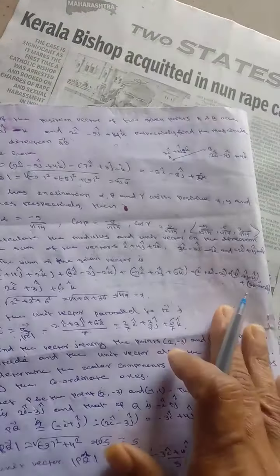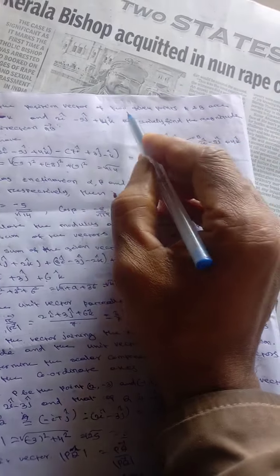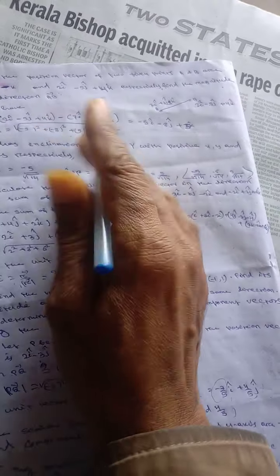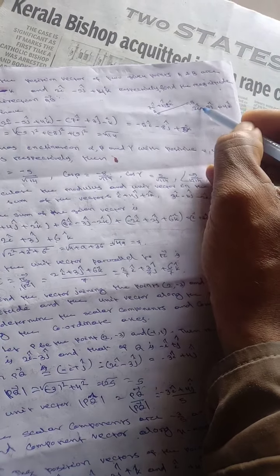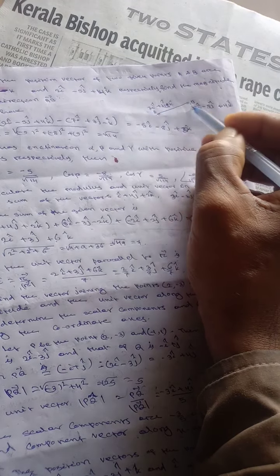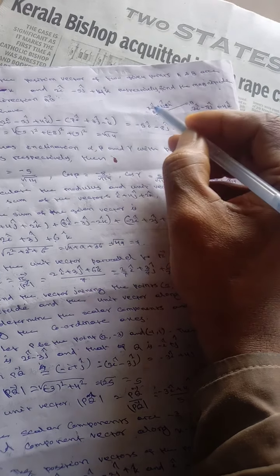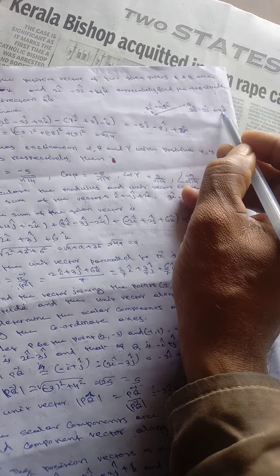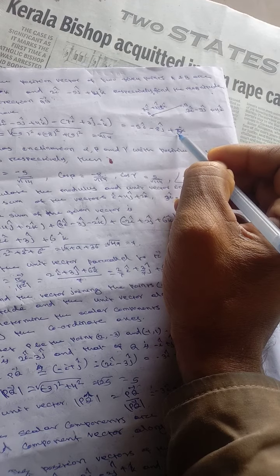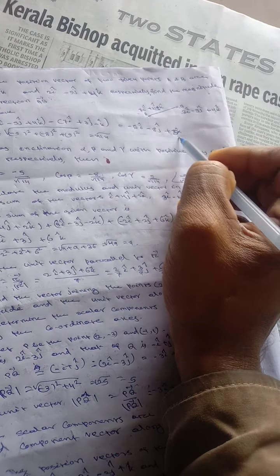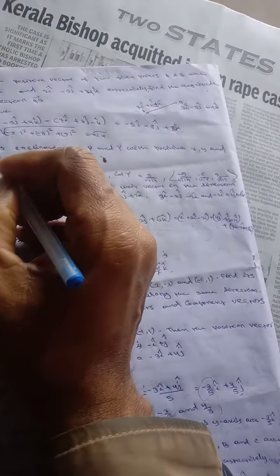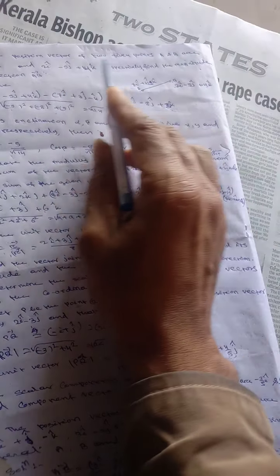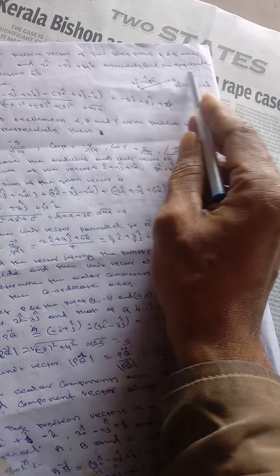Another example. The position vectors of two given points A and B are given, find the magnitude and direction. For the magnitude of AB, we have to write the point difference: 2 minus 7 is minus 5, minus 5 minus 3 is minus 8, and 4 minus 1 is 3. This is AB, and taking the modulus means taking the square of each component. So the question is to find the magnitude and direction.